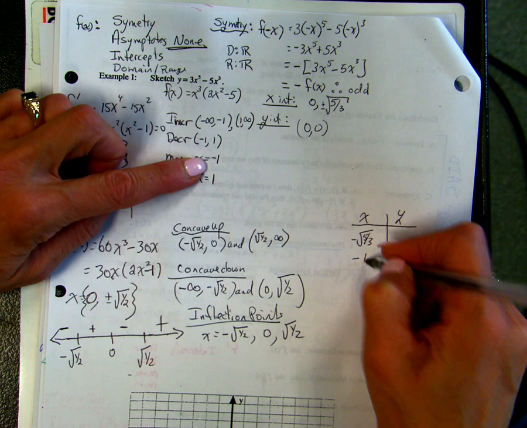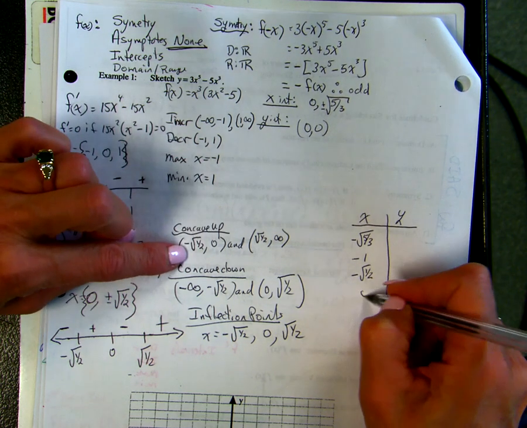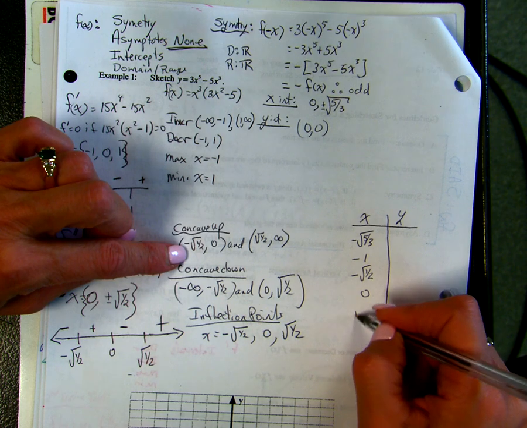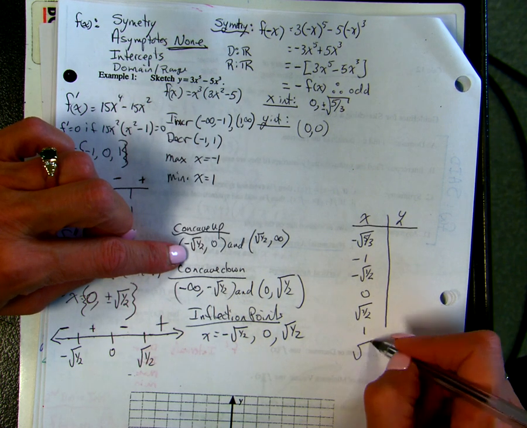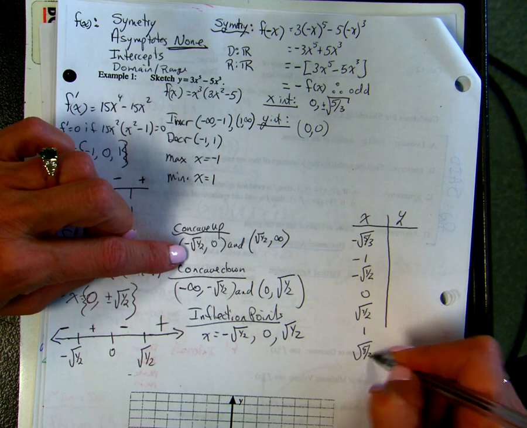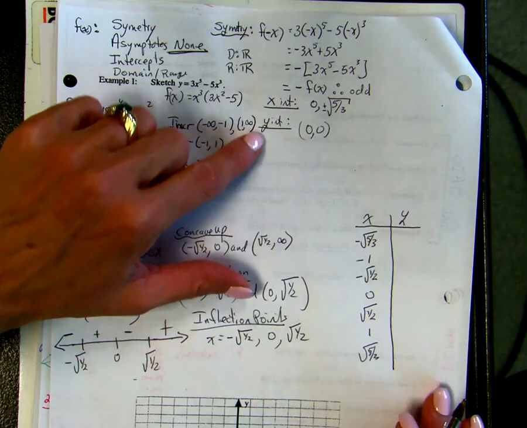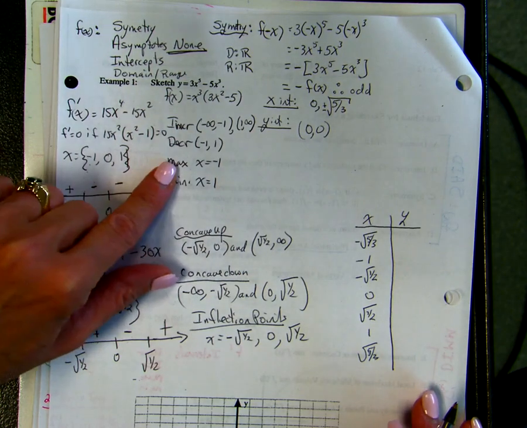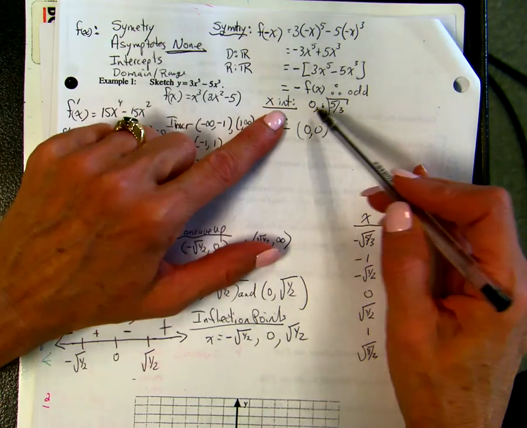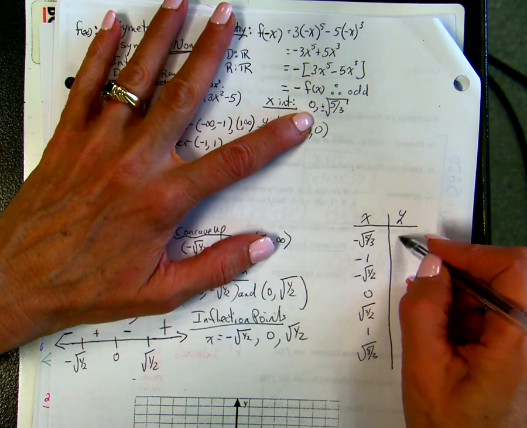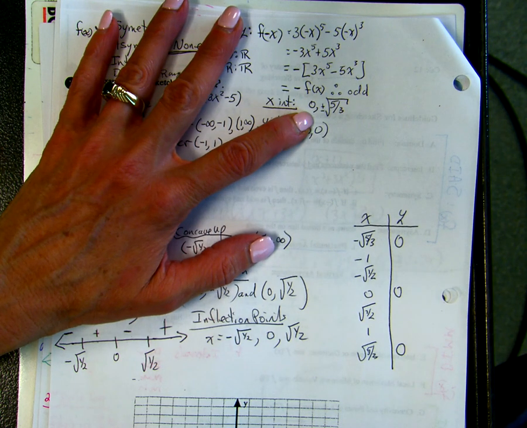Negative 1, negative root of a half, 0, the positive root of a half, positive 1, and positive root 5/3. Okay, so the zeros of the function, where did I have those? Right here, the x-intercept, 0, 0, 0.